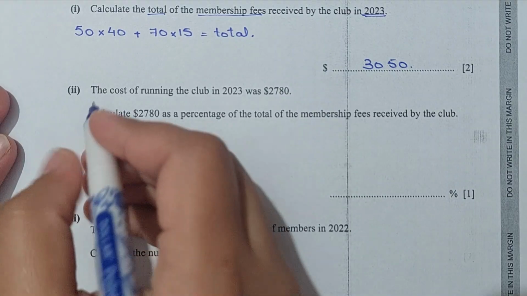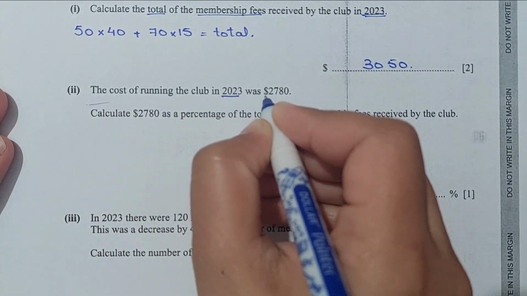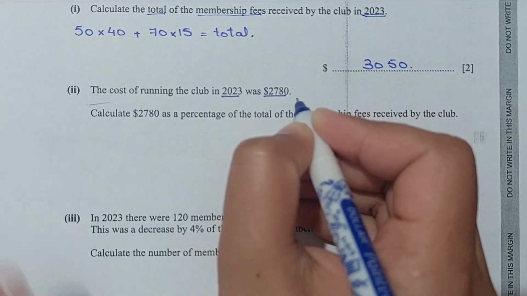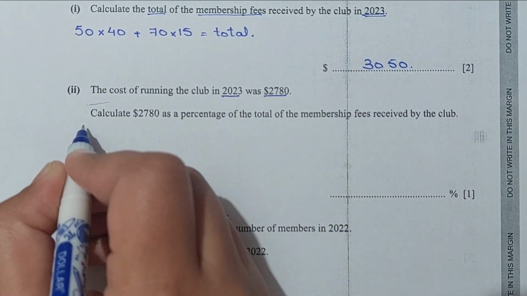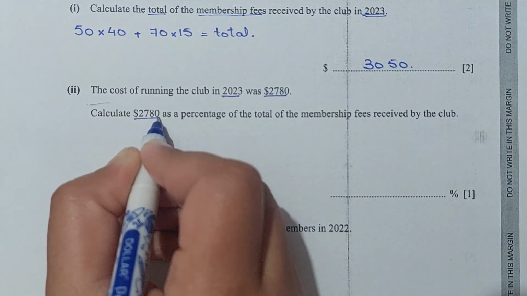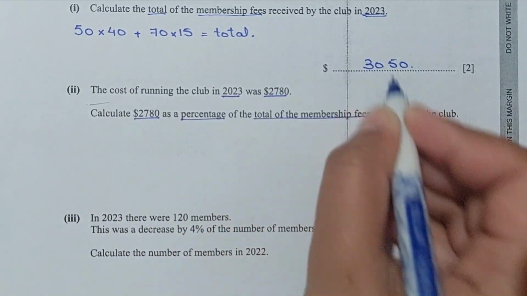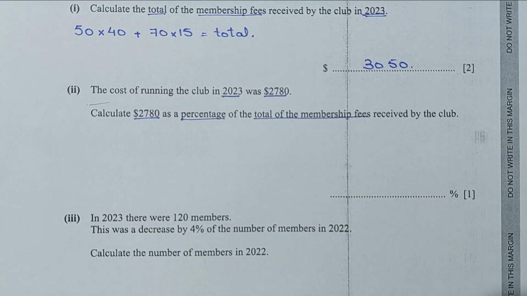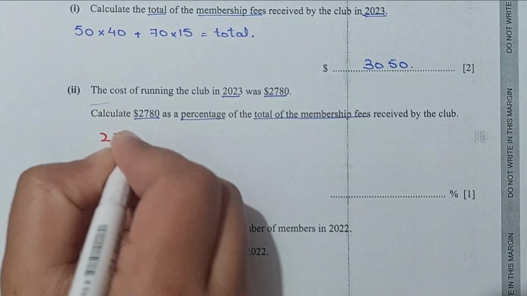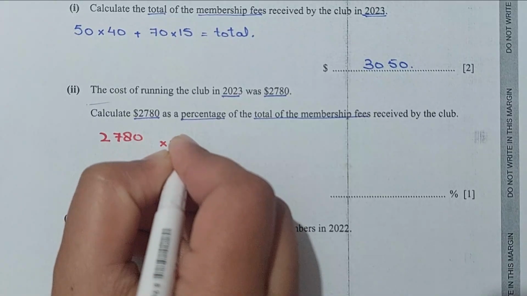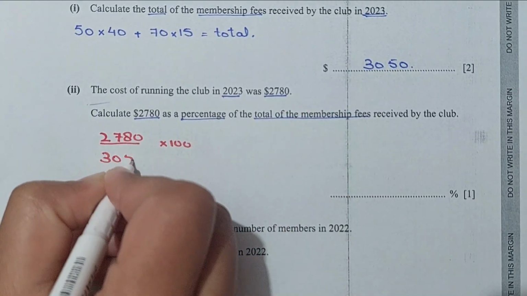Now for the second part, the cost of running the club in 2023 was $2,780. This is the cost of running the club. Calculate $2,780 as a percentage of the total of the membership fees received by the club. Okay, $2,780 as a percentage of the total fee received, which is 3,050.